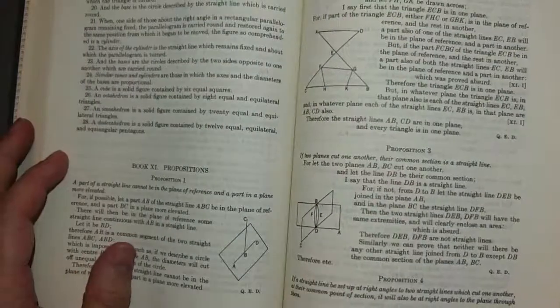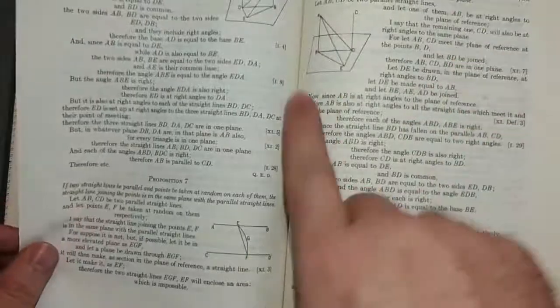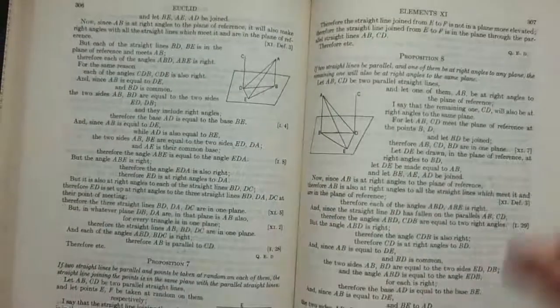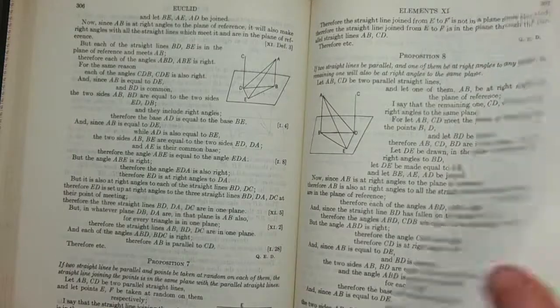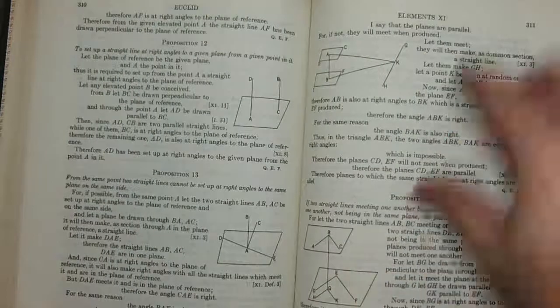Here's another example of a diagram showing up in Book 11. This is from Proposition 3. And if you quickly flip through Book 11, you see all kinds of pictures like this that you might first see in either a Calculus 3 course or maybe a linear algebra course. Okay, and so these things were dealt with in exactly this manner.